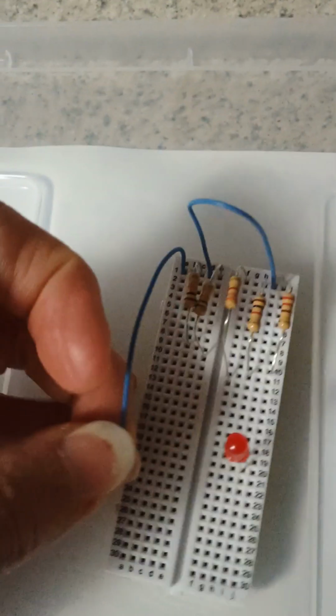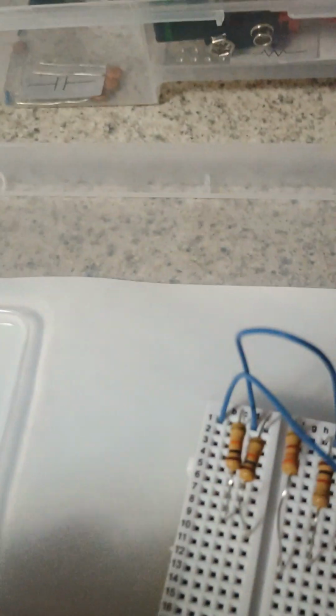It's hard to look through my phone and then try to do it. 1A. So it's going in 1A and 11B. So I need to find 11 on my circuit board, and then put it into B. 11B.